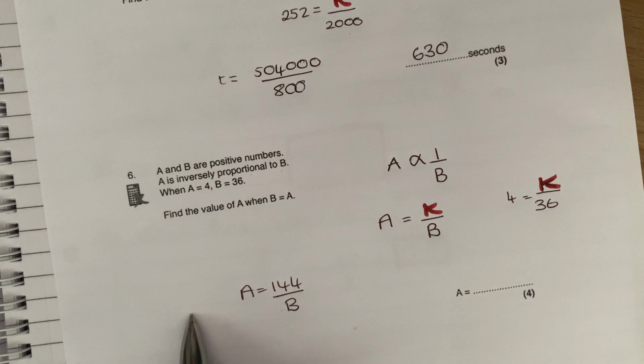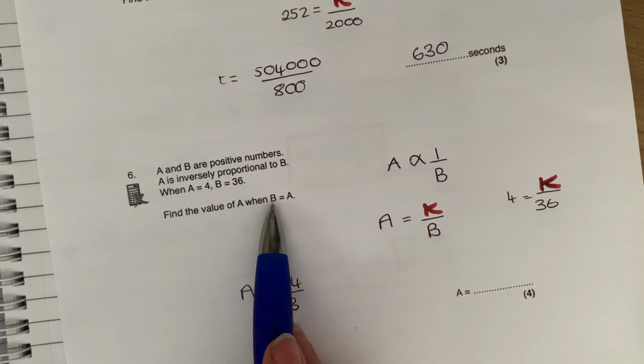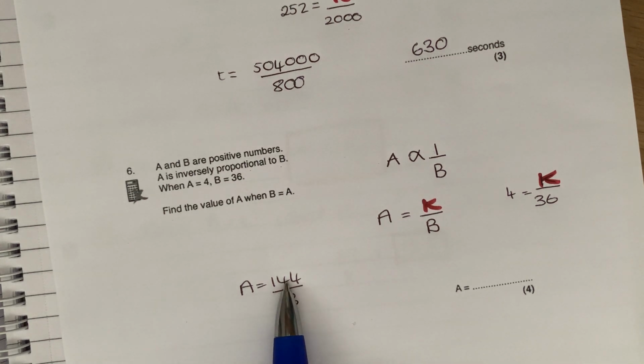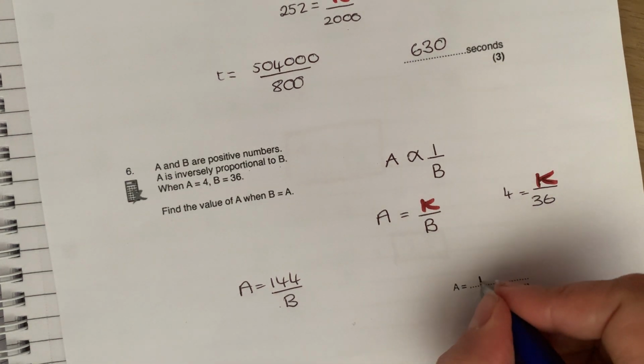Now this question is a little bit different. So I've got an equation. Find the value of a when b equals a. So I want to know what these would have to be. Well, fortunately that's a square number then, so I can see that a and b have to be 12, because 144 divided by 12 is 12. Okay, so a equals 12.